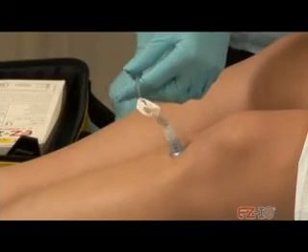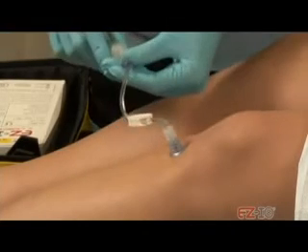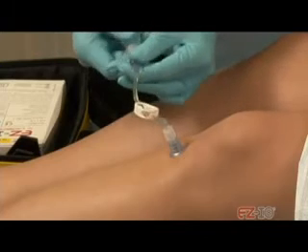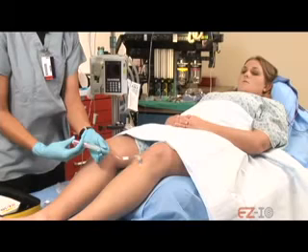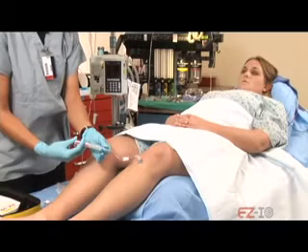I'm going to give you a little more lidocaine to manage that pain. Doing okay still? What's your pain level? Like a 3.